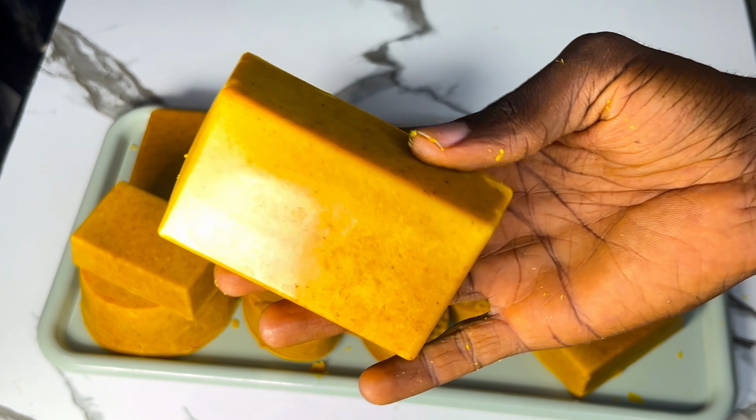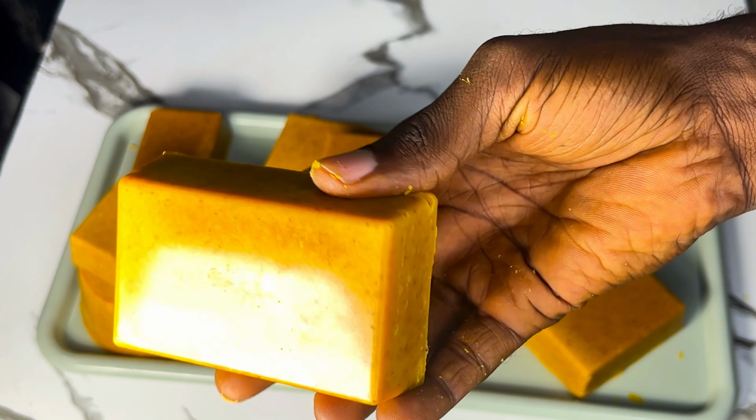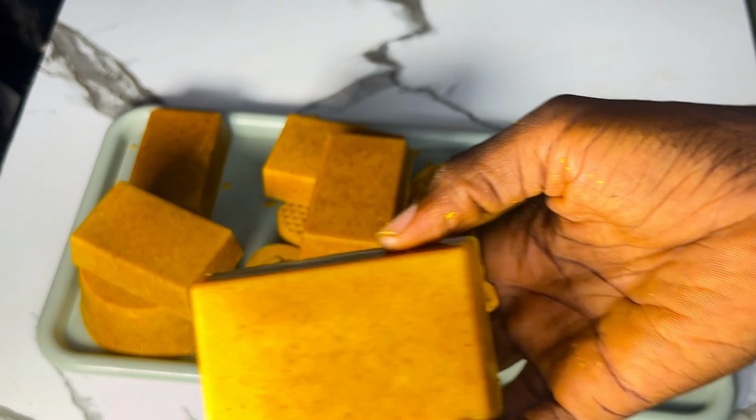You can see how beautiful this soap is. So today you will learn how to make beautiful soap like this from scratch to finish.